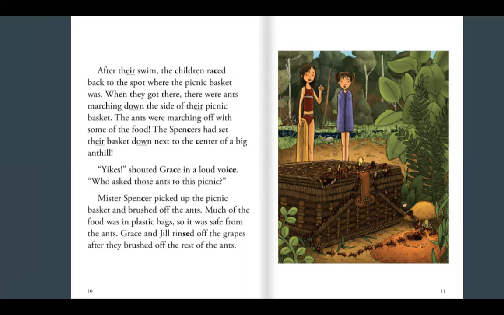"Yikes!" shouted Grace in a loud voice. "Who asked those ants to this picnic?" Mr. Spencer picked up the picnic basket and brushed off the ants. Much of the food was in plastic bags, so it was safe from the ants. Grace and Jill rinsed off the grapes after they brushed off the rest of the ants.